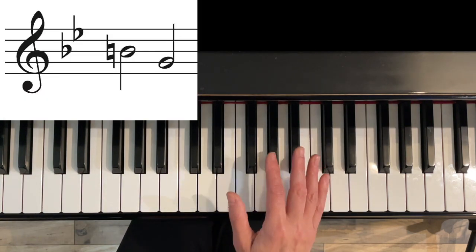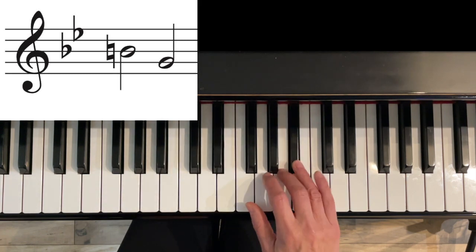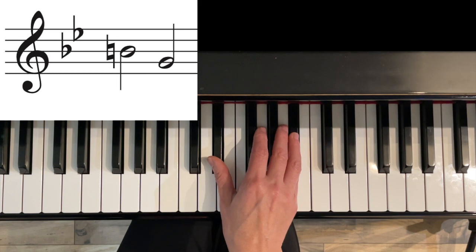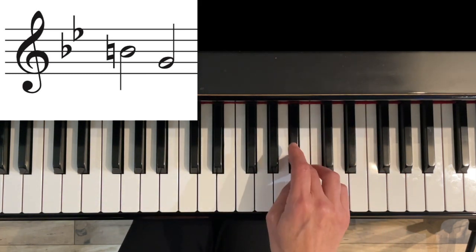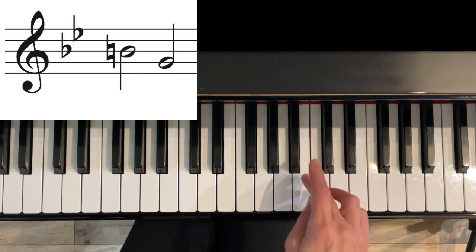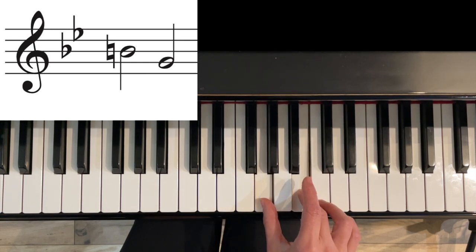And similarly, naturals in a flat key signature. Here we're in the key signature of B flat. So E flat and B flat are in the key signature, which means you're always going to play those for the whole composition. Here we have a natural on the first note, so that's going to cancel that B flat, moving it up a half step, and that's your third there.